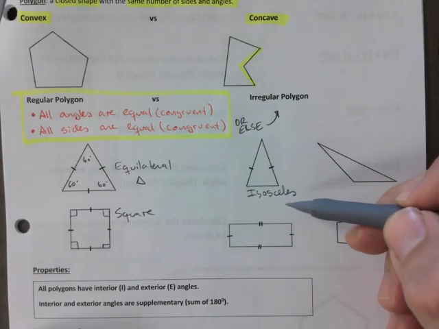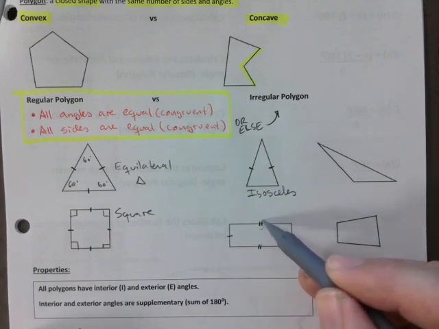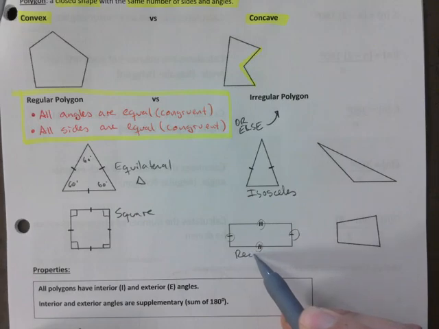Would it be fair to put isosceles under the irregular camp? Yes, because only 2 sides are the same. Only 2 angles are the same. Off you go to the irregular. Okay? Rectangle. 2 sides, right? Sides are the same, these are the same, but they're not all the same. Okay? Rectangle would also fail.